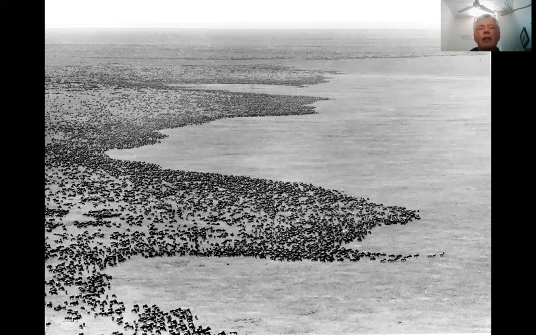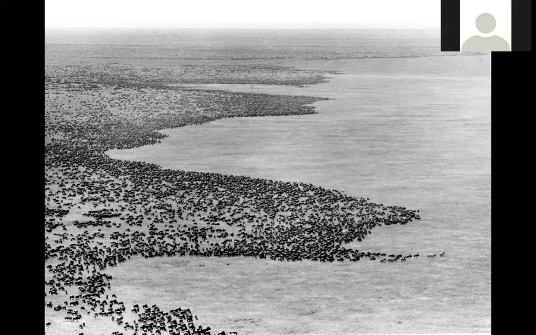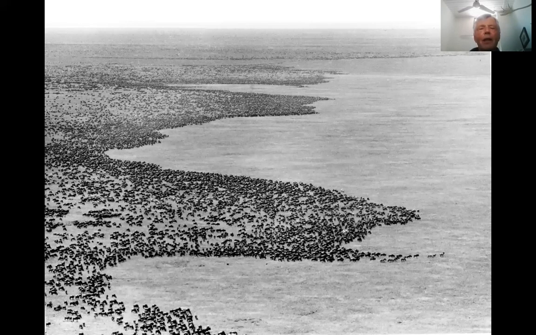And this is what it looks like today in places. Those are wildebeest, and they are abundant. And it's not hard to imagine that they have a pretty strong impact on that system.